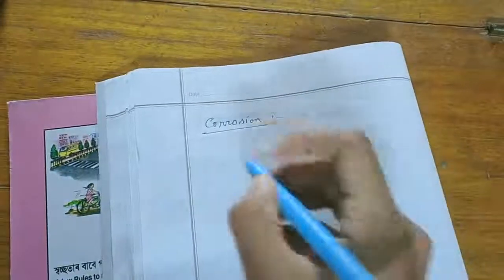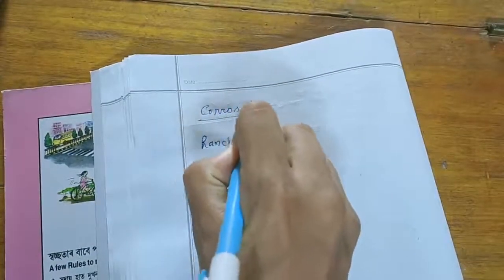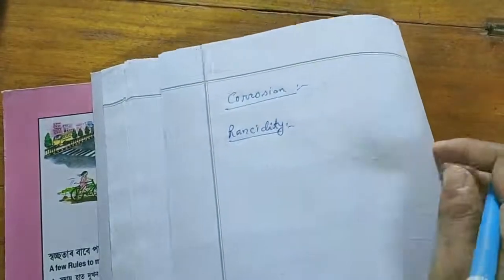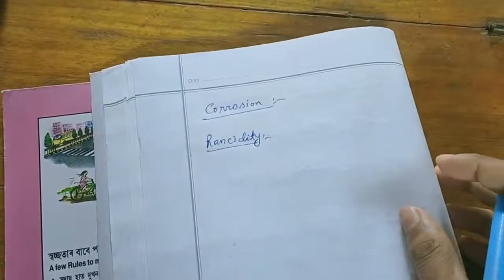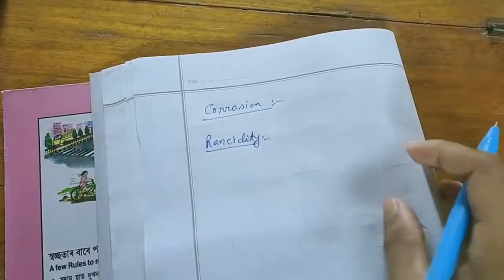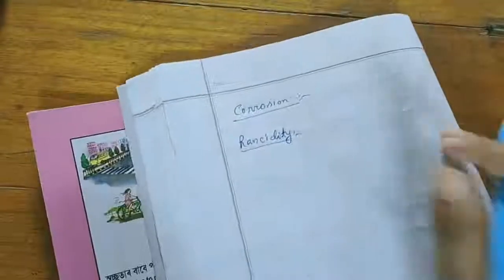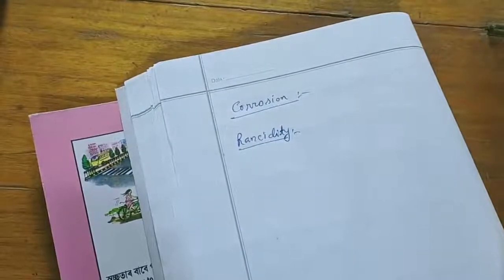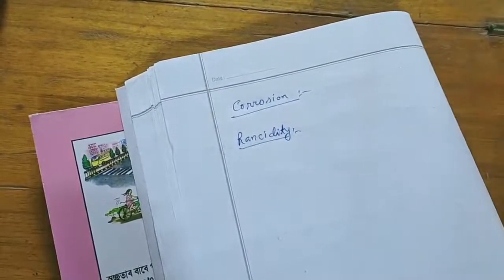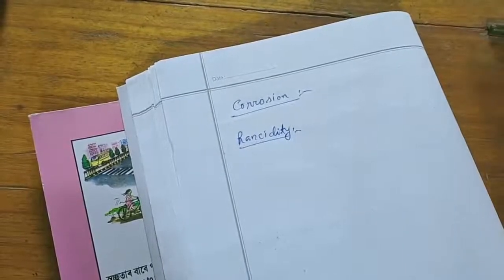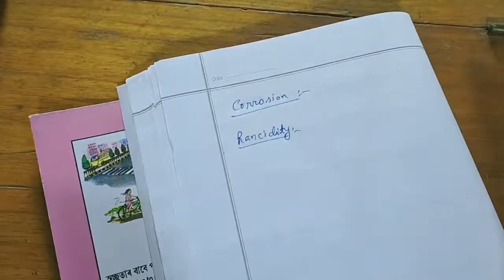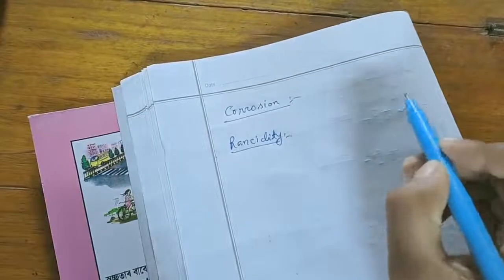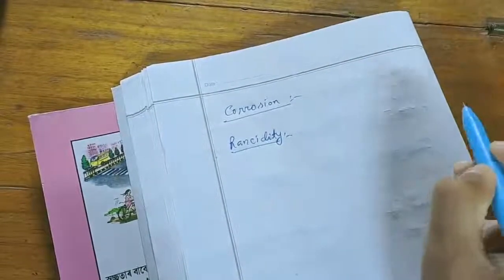Then rancidity is when fats and oils are oxidized, they become rancid and their smell and taste change. So the taste of food changes when it gets oxidized. When you keep food in the open, its taste changes and sometimes its color also changes. So antioxidants are added to food containing fats and oil.